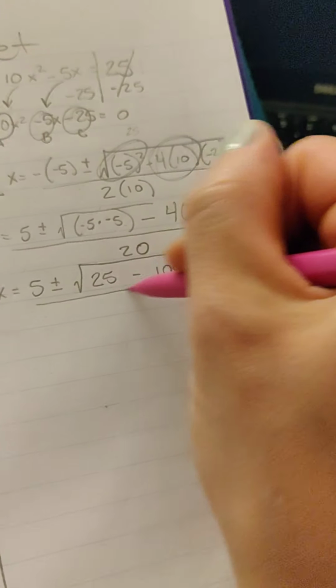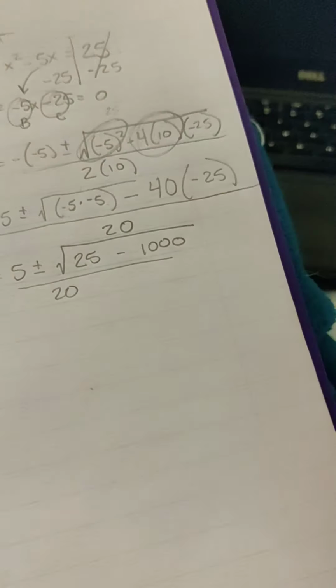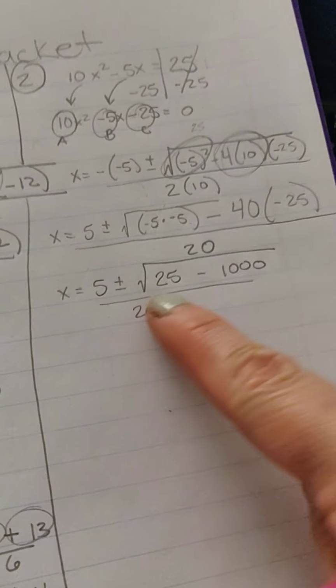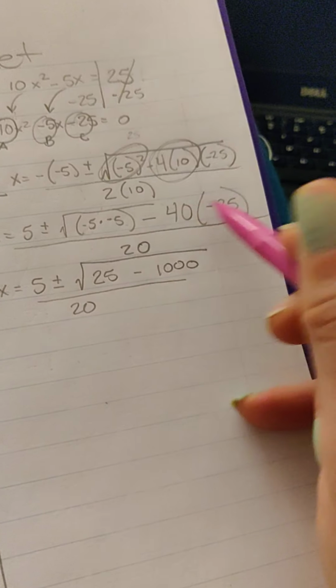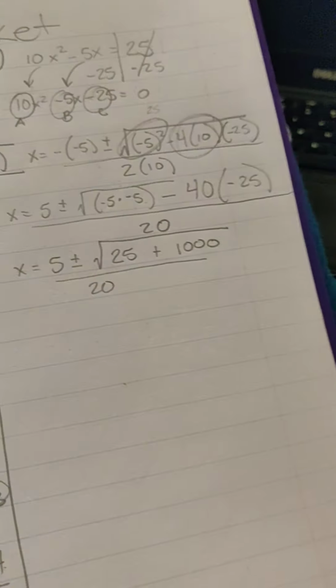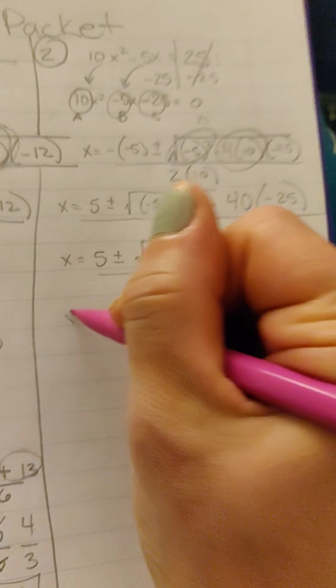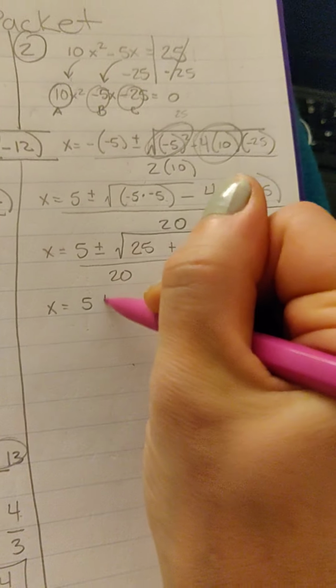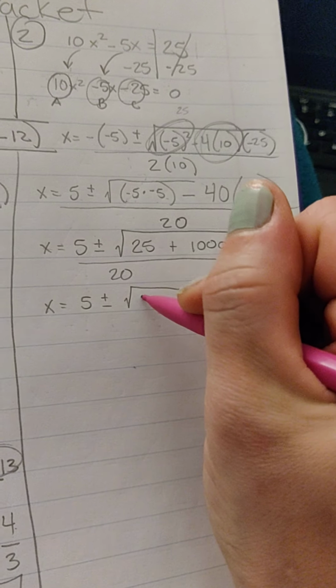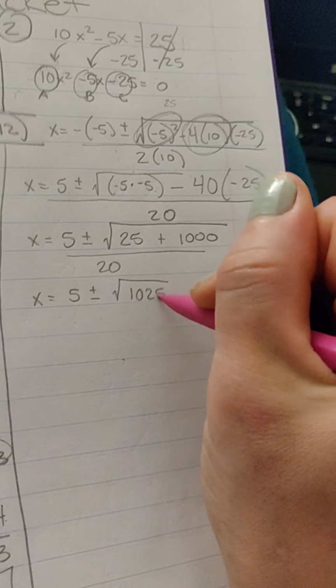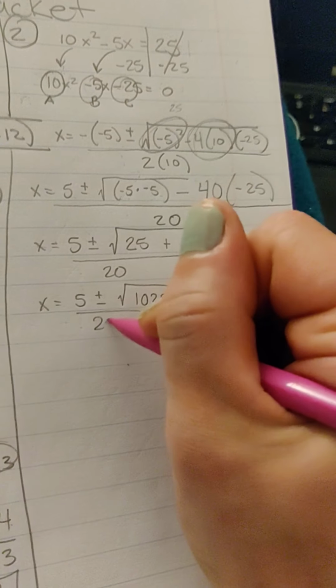And we're going to divide that by 20. And if I do this here, oh, you know what? Two negatives equal a positive. That should say plus. I've got x equals 5 plus or minus the square root of 1,025 divided by 20.